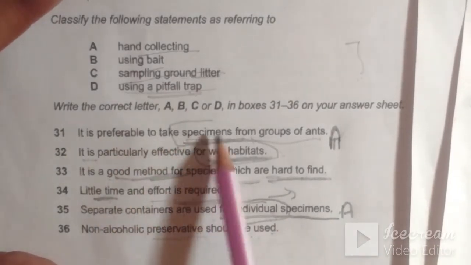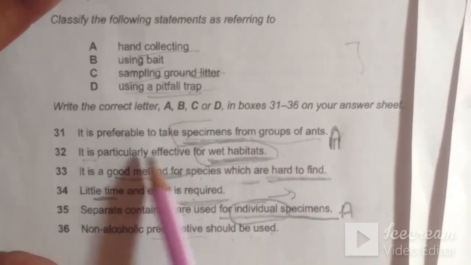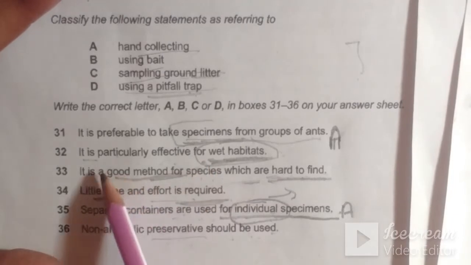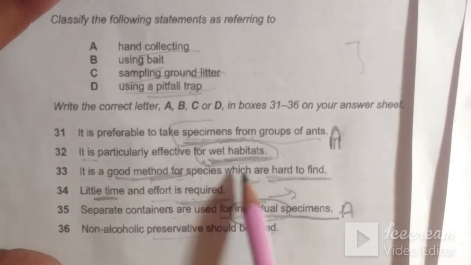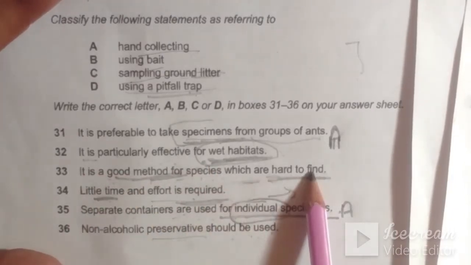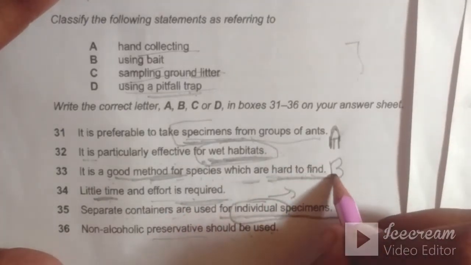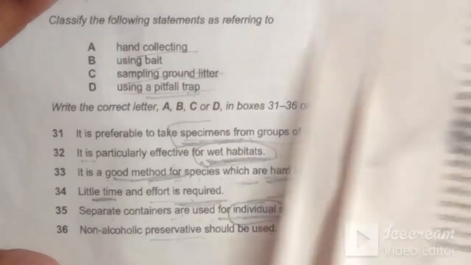It is preferable to take the species, we have done this before. It is particularly effective for the wet habitats, no. It is a very good method for the species which are hard to find, yes. And why is it B? Let's find out.